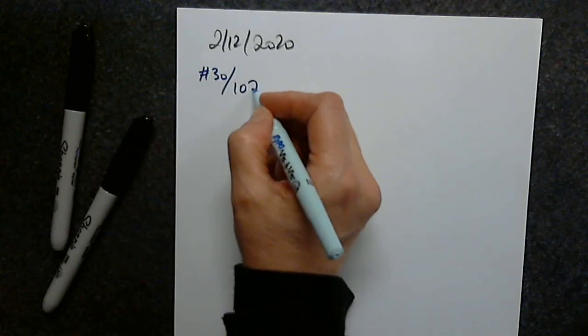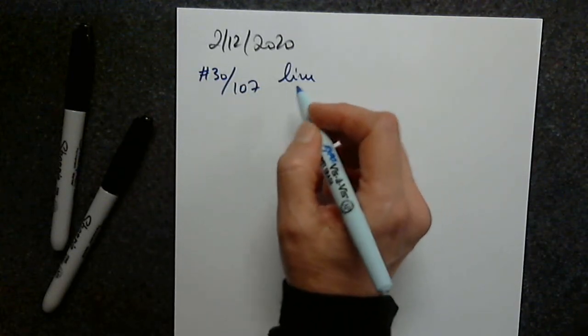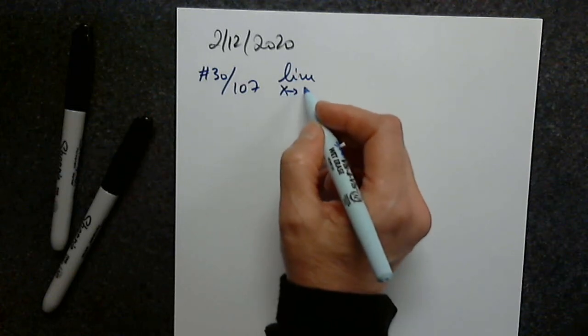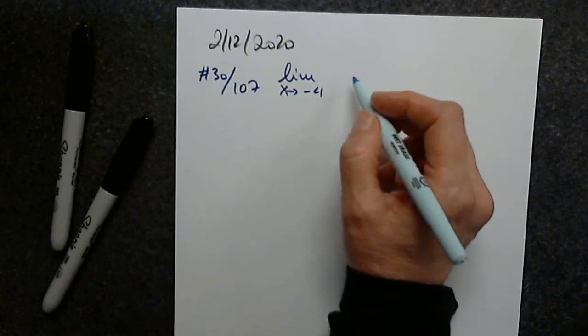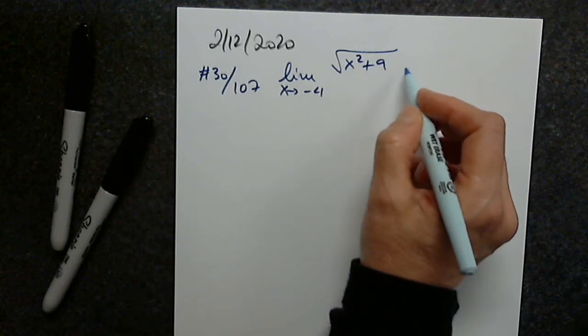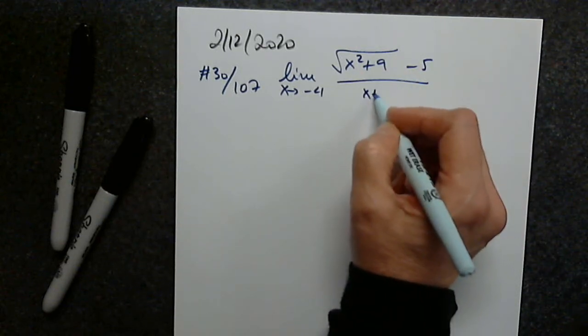On page 107, we're given the limit. We're asked to find the limit as x approaches -4 from either side of the square root of x squared plus 9 minus 5, divided by x plus 4.